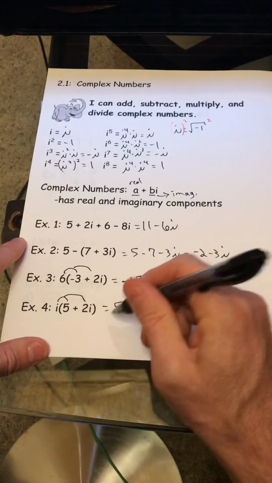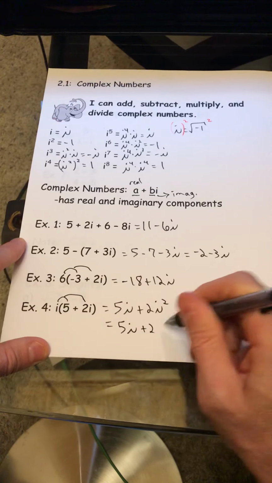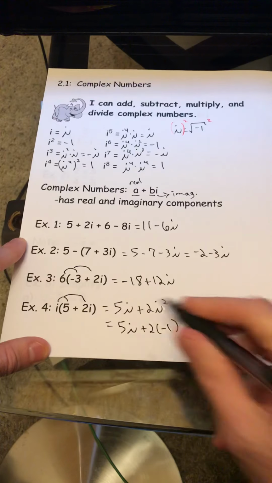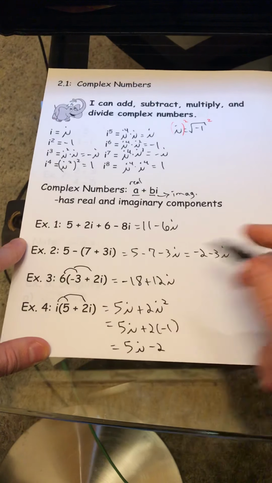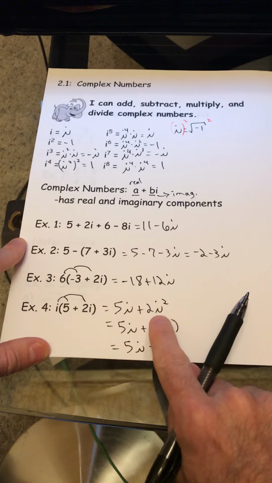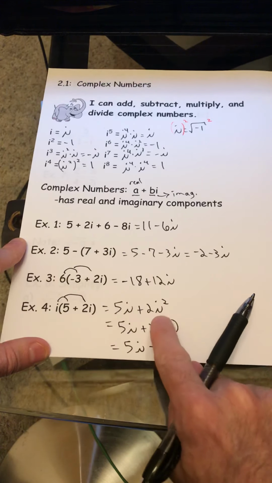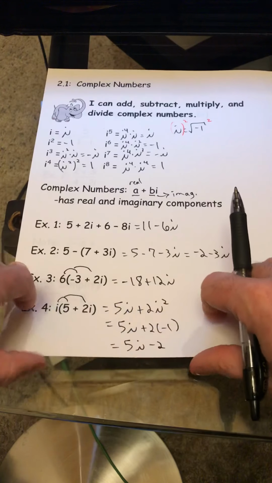So this becomes 5i plus 2 times -1, so it's 5i minus 2. And if you do not need to show this step, going from here to here is certainly fine.